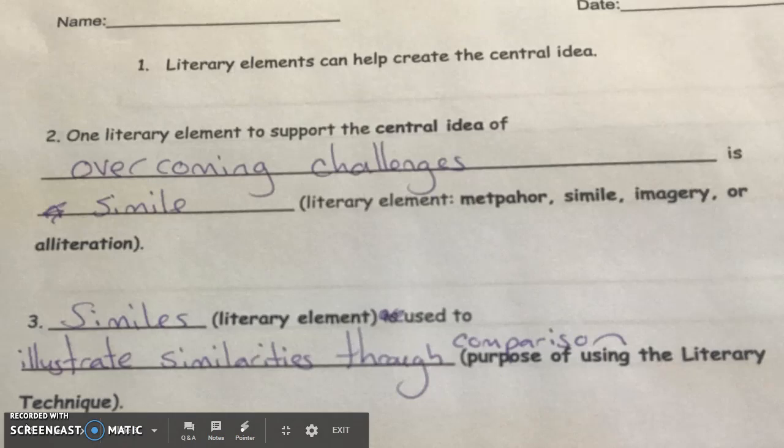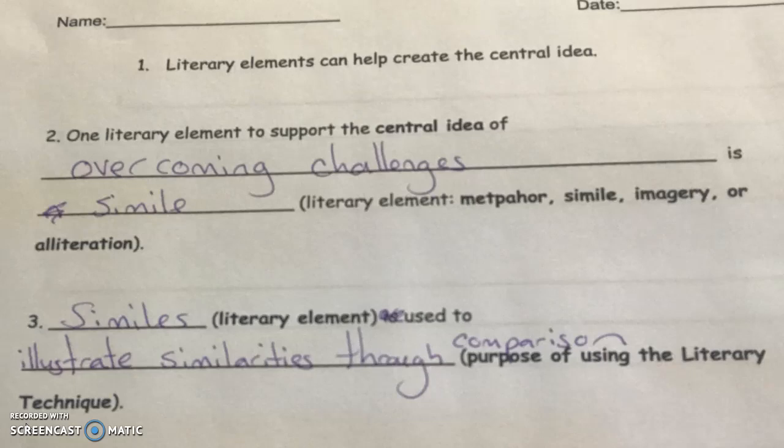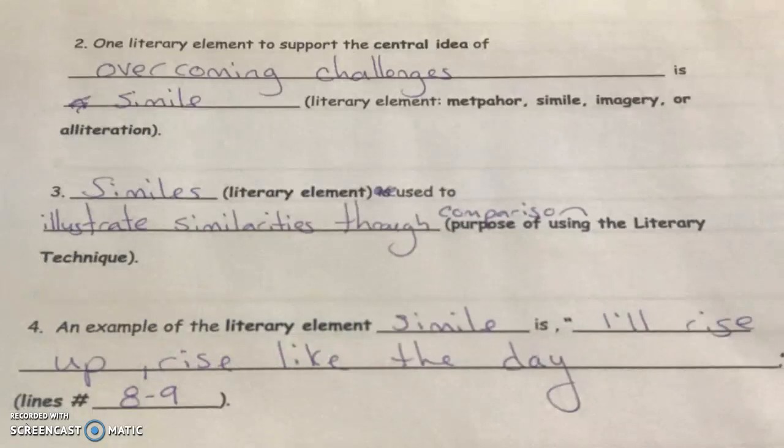In the third sentence, you are going to discuss what the purpose of the literary technique is. Similes are used to illustrate similarities through comparison. In your fourth sentence, you are going to identify your example of the literary element. An example of the literary element simile is, quote, "I'll rise up, rise like the day," end quote, in lines 8 through 9.